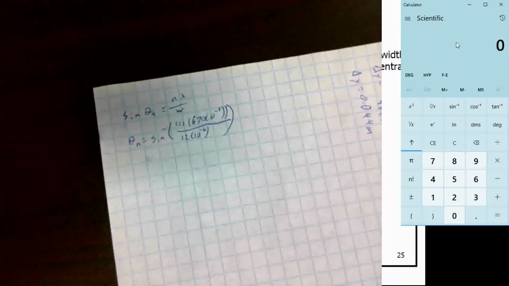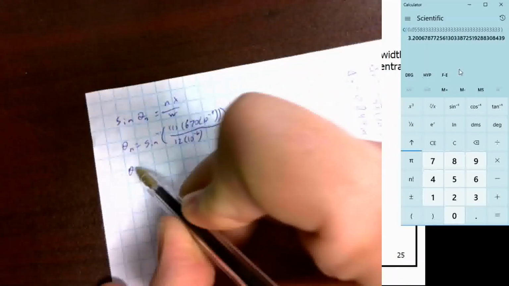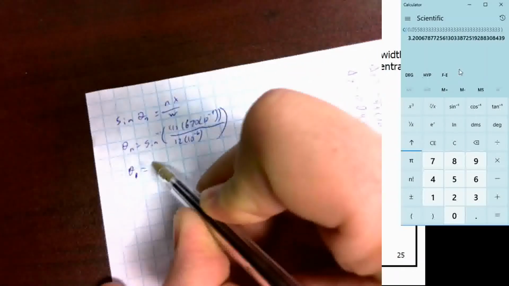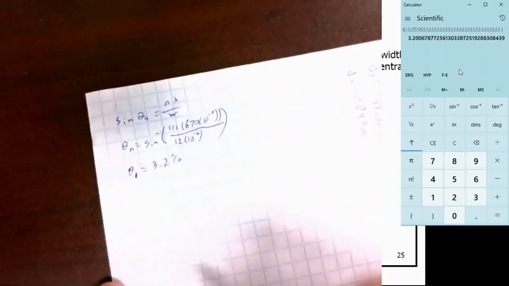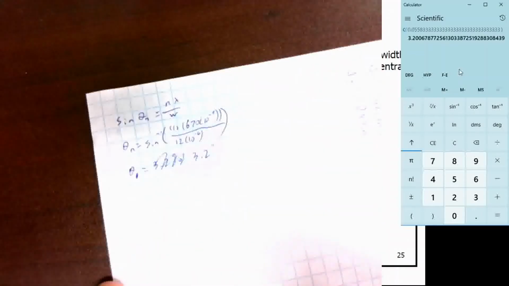So I will put 670 divided by 12 divided by 1,000. I will find the inverse sine of this. It's 3.2. So theta 1 is 3.2 degrees. Sorry, not percent. 3.2 degrees.